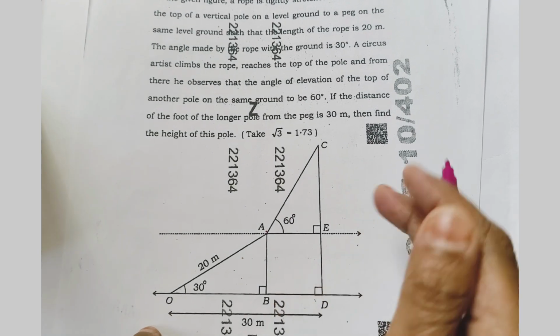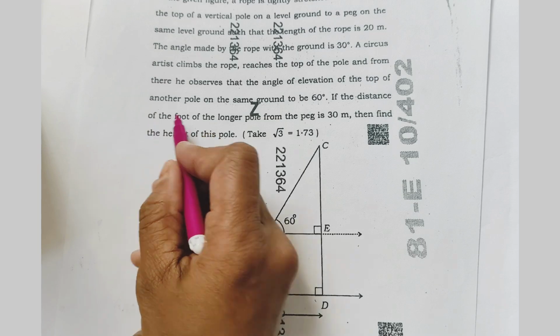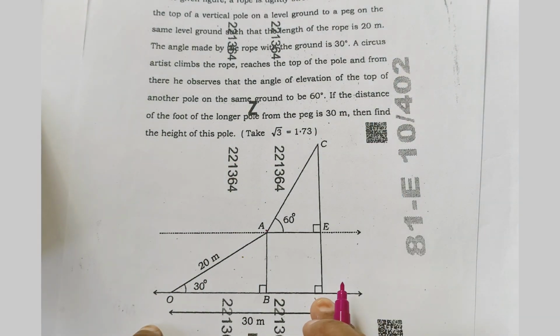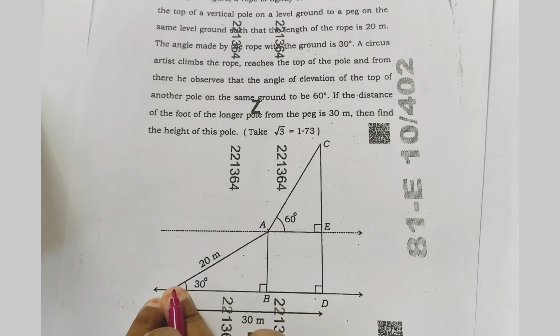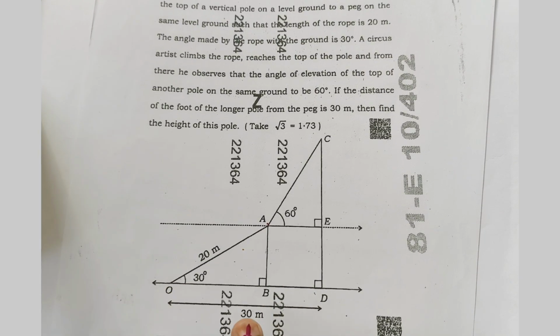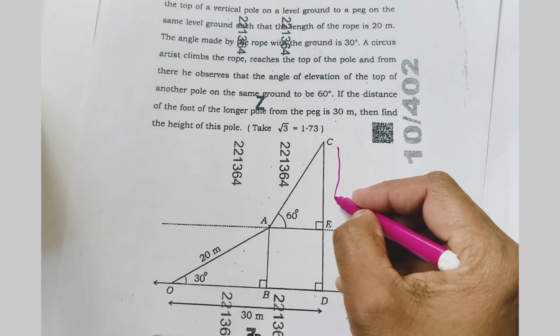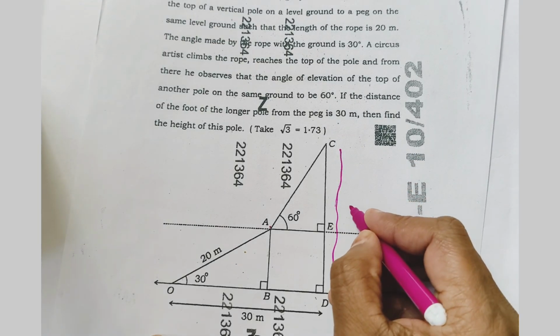60 degrees there. Next, see here, if the distance of the foot of the longer pole, this is the longer pole, this pole to this peg distance, how many meter is there? 30 meter is there. Then find the height of the pole. This height of the pole is the question mark.